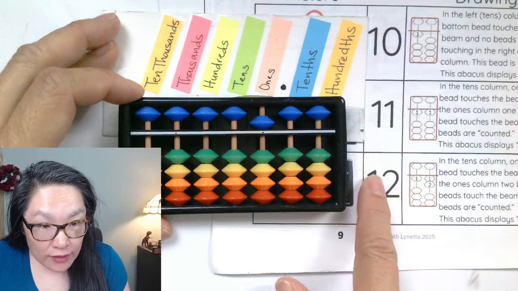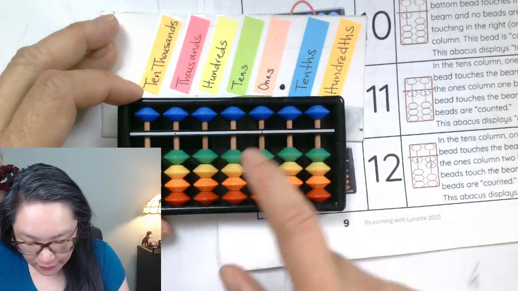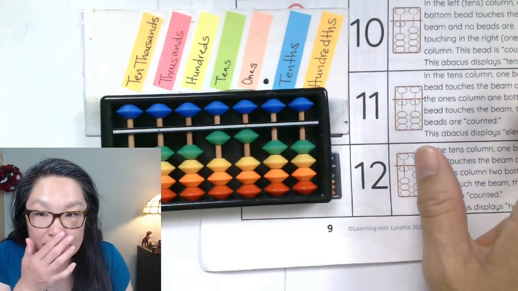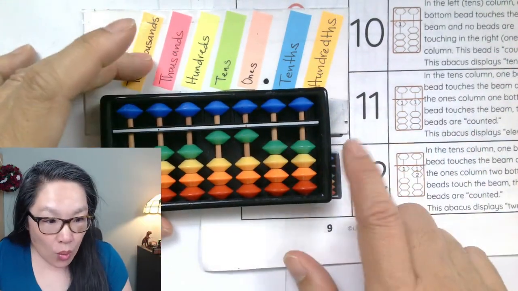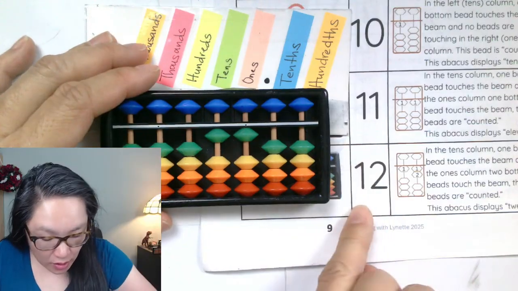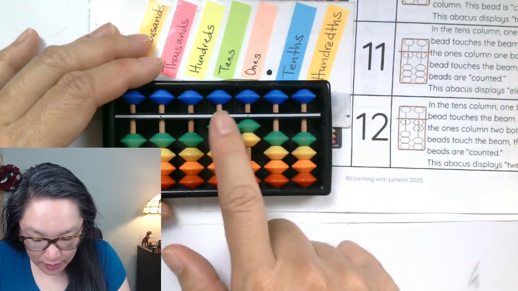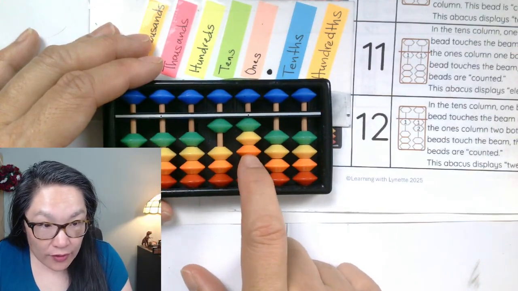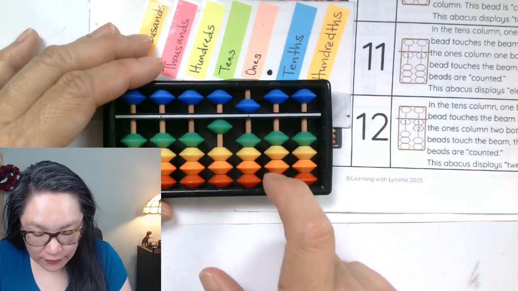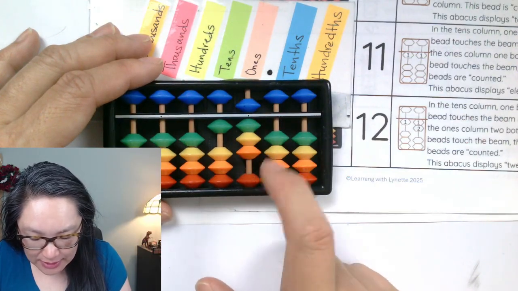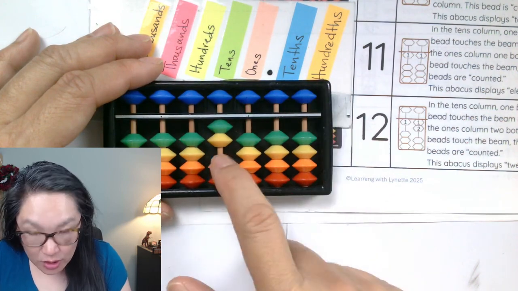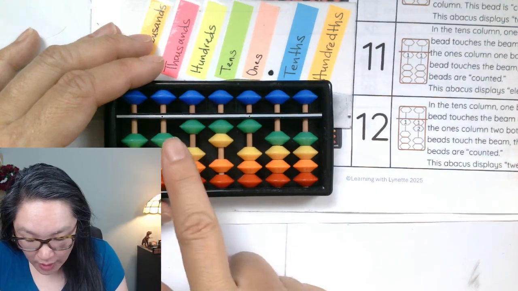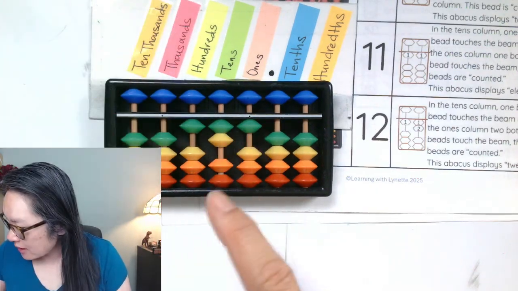So the next number is 11. If I did 11, it's just 1 and 1, just as we write. So the way the abacus looks is the way we write. And then we have 12. We have 1 and 2. 1, 2 is 12, right? So then we do 12, and then 13, 14, 15, 16, 17, 18, 19, and then 20, 21. Does that make sense? So then when we start going through, we could do 121, just as how we write.